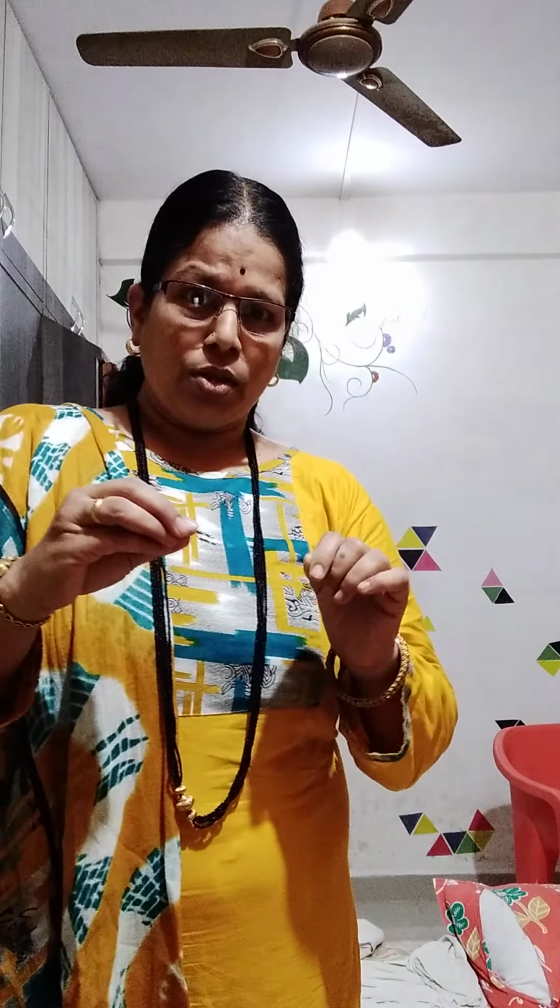Then the second sentence is, she is singing a song loudly. Here we use the adverb loudly, which is formed from the adjective loud by adding the suffix ly.